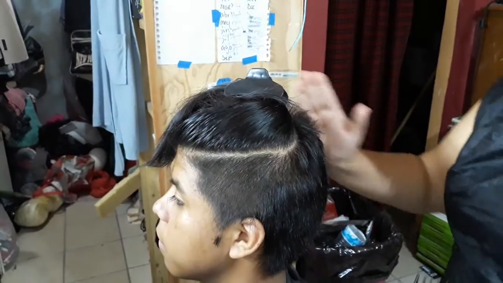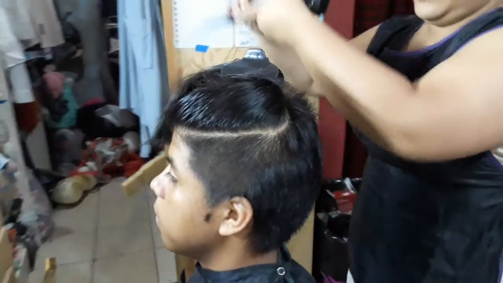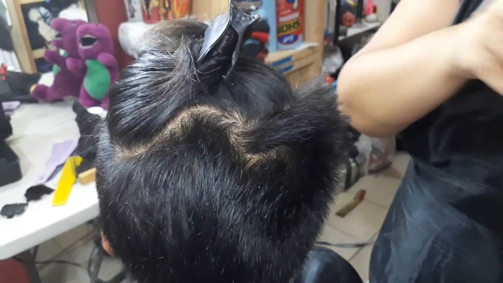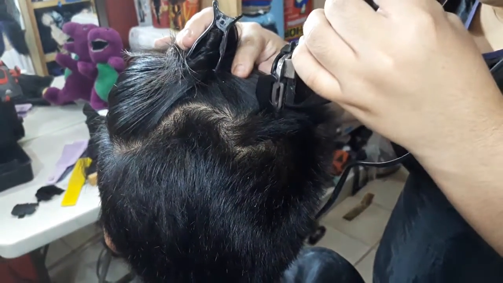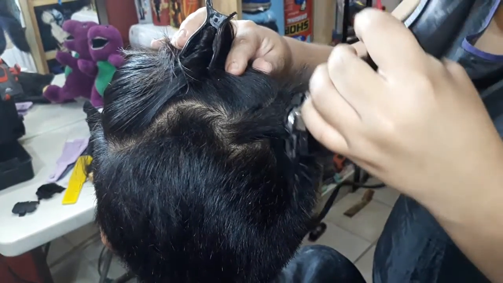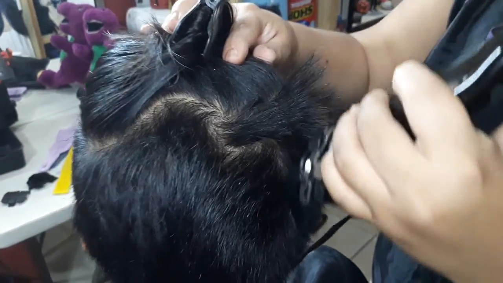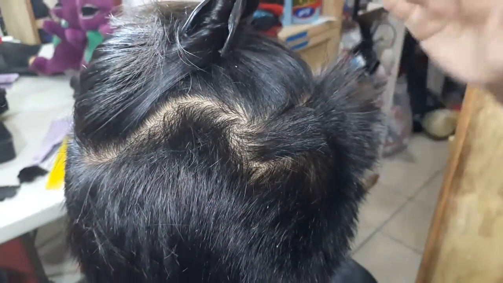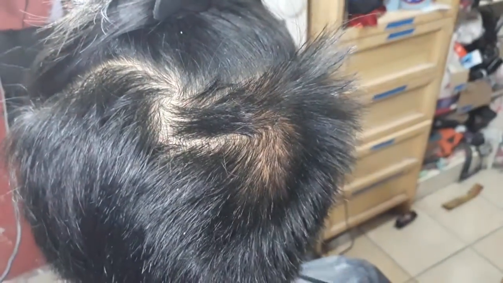So I want to go all around his head. Look, I want you to see this. Right here's where you can really see the difference. I'm going to go in and just go straight down, following what we already have. Alright, so there you go. One difference to the other. So I'm going to go ahead and do all of his hair and I'll be right back.